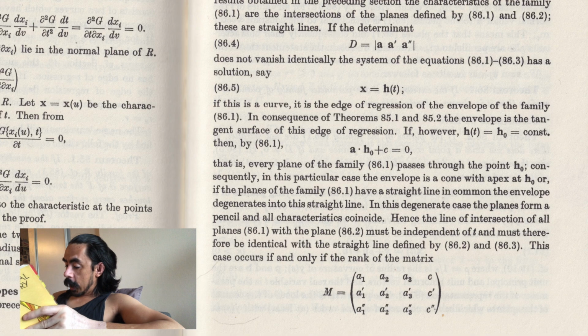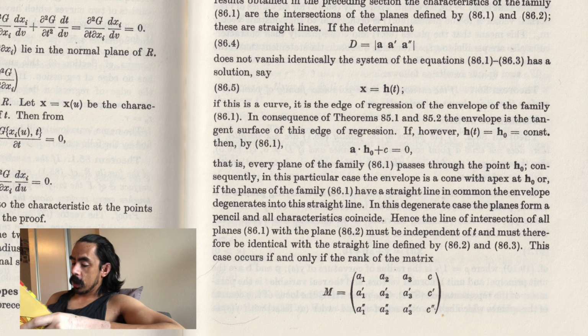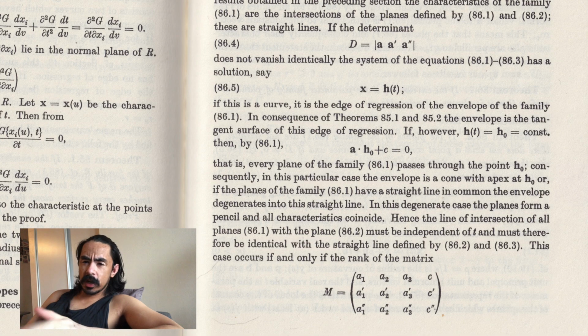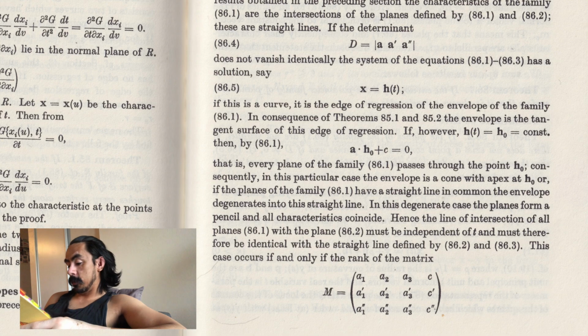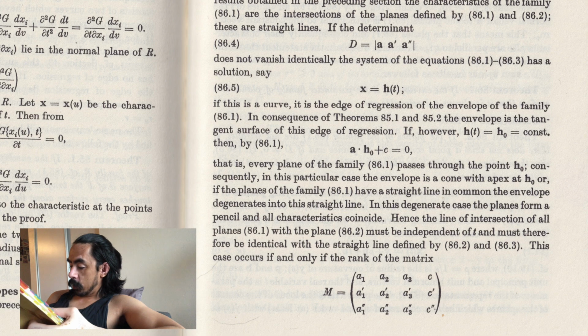If, however, h of t, let's say that that's h naught, is a constant, then by the governing relation for this family of planes that we're considering here, we have that the scalar product of the vector a with the vector h naught plus c equals 0. That is, every plane of the family given by the governing relation in this section passes through the point h naught.